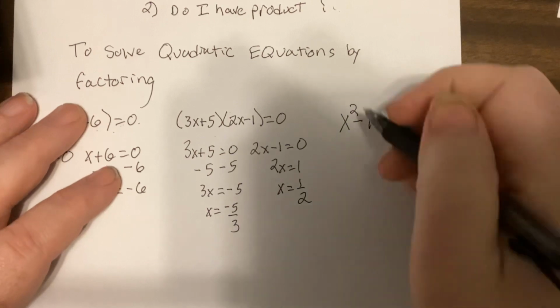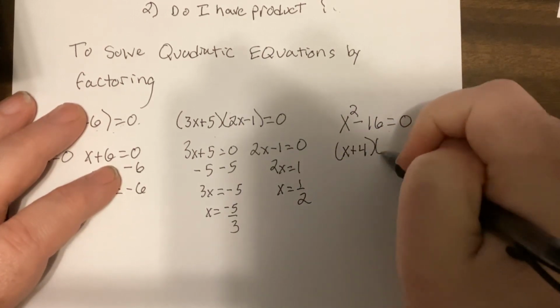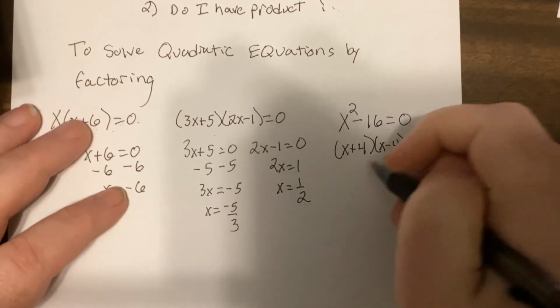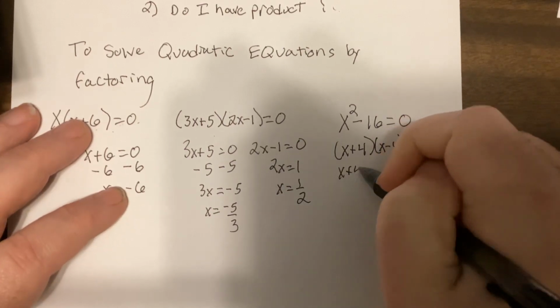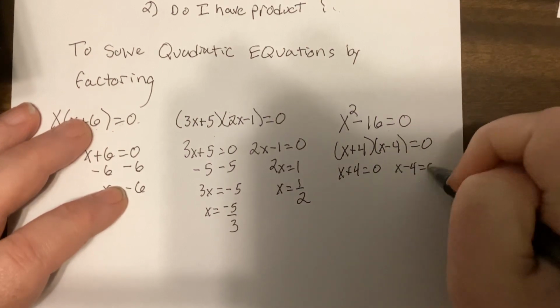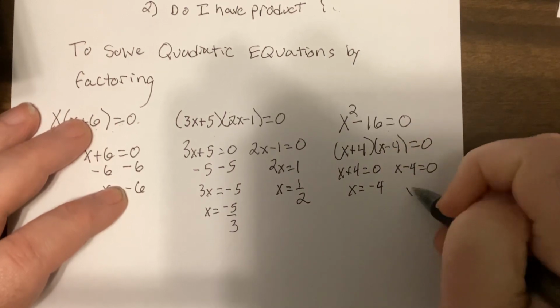So, factor it up. So I'd have x plus 4 equals 0, x minus 4 equals 0. So x equals -4 or x equals 4.